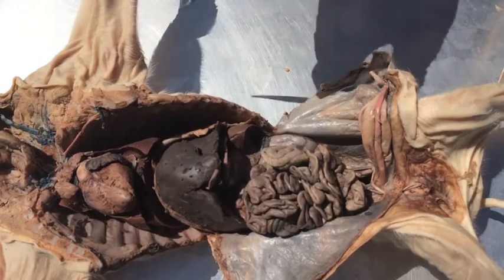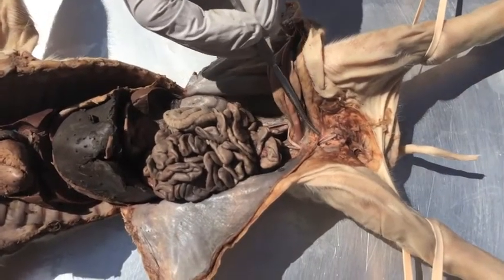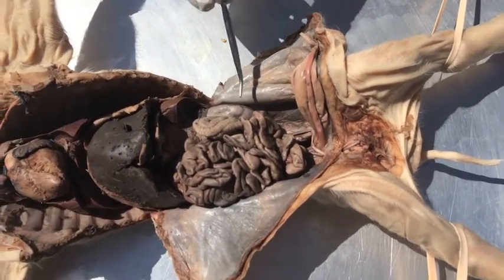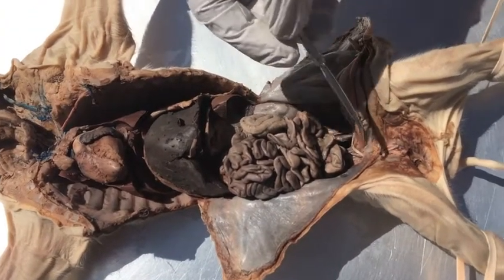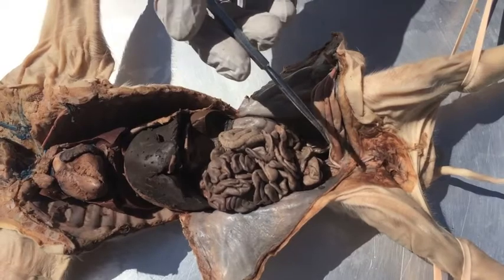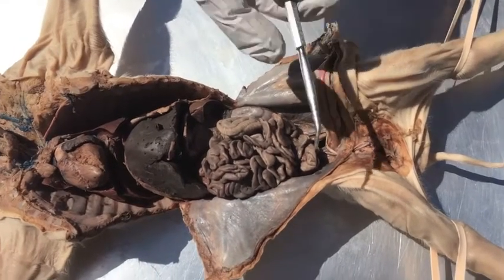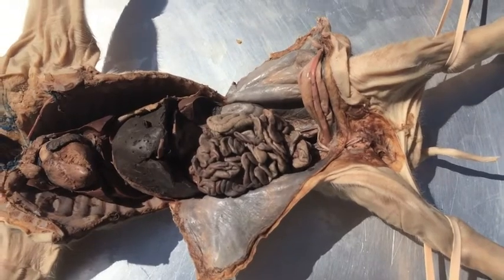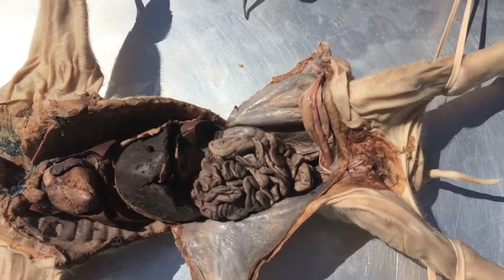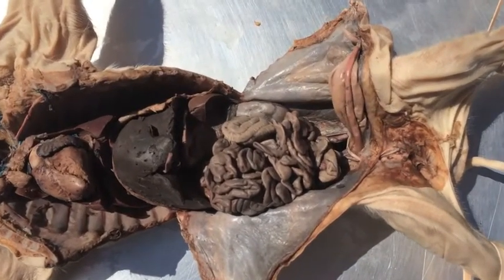And then we have the testes, which are located here, which produce testosterone. The ovaries, which would be in a female pig, produce estrogen and progesterone. And then the uterus, of course, which isn't in this pig also, but receives the embryo and fertilizes, but it's obviously not in this pig because it's a male.